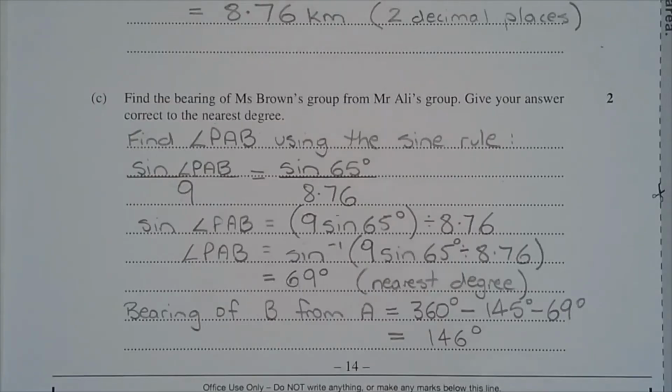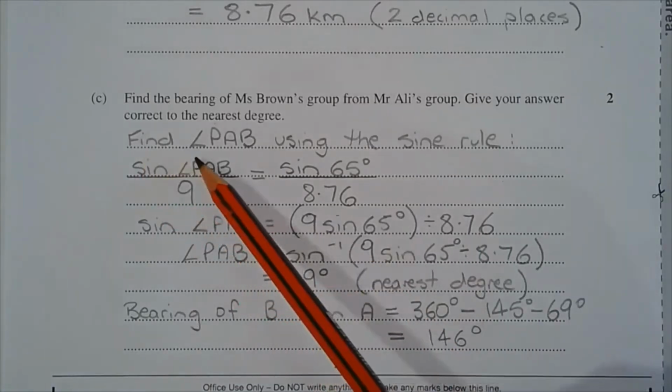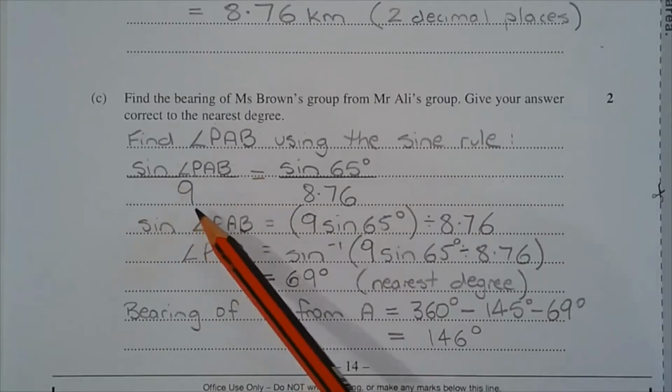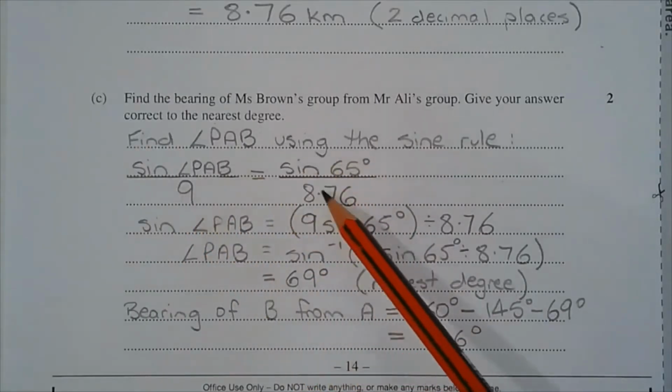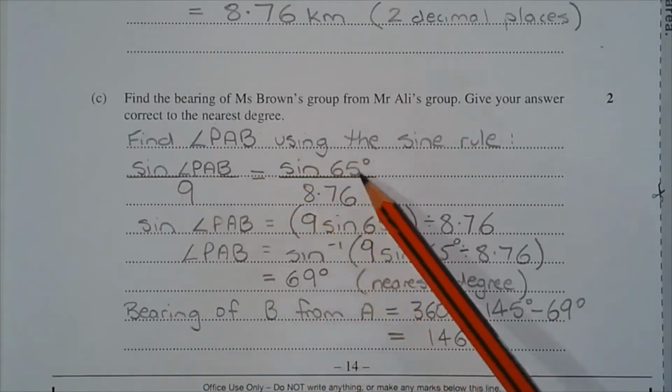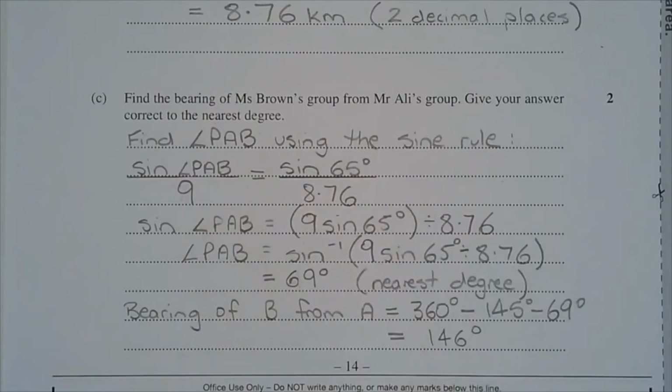Now there are 3 known sides and a known angle already. That means there's one known side angle pair, which means the sine rule can be applied to find another angle in triangle APB. I'm going to find angle PAB using the sine rule. So sine of angle PAB over 9 is equal to sine of 65 over 8.76. So that's the known side angle pair.